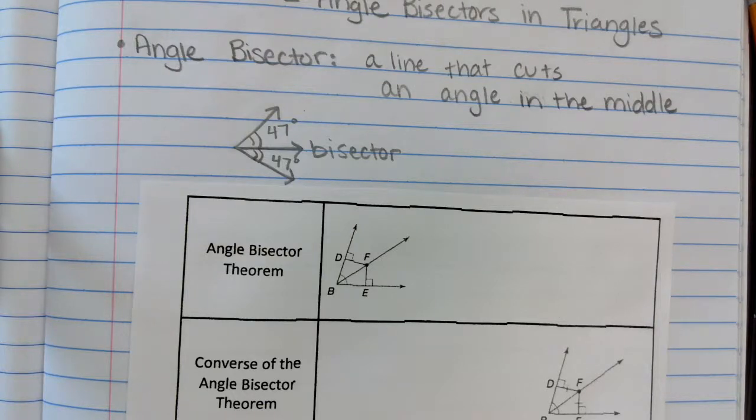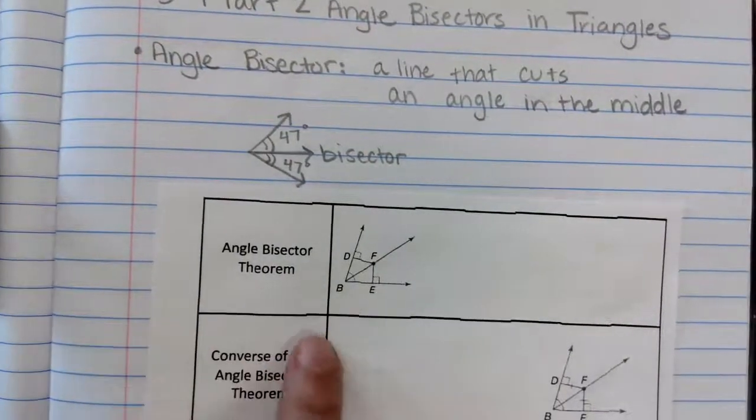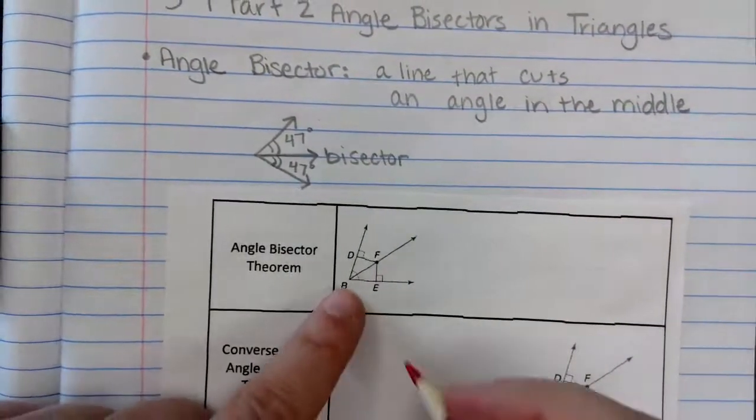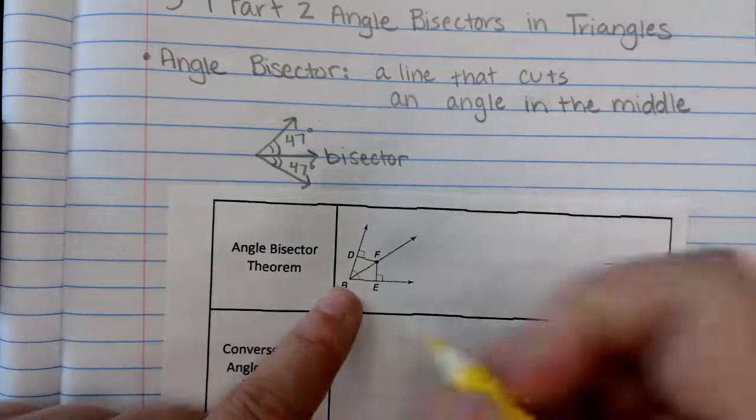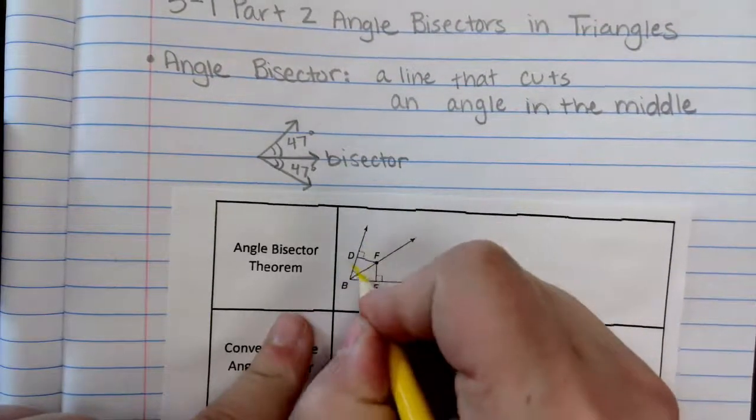Alright. So the first thing we have is our angle bisector theorem. And we're going to write our theorem based on what we know. And in this problem, what we know is that these 2 angles, okay, I lied, I'm going to use 4 colors. This angle here and this angle here are congruent.